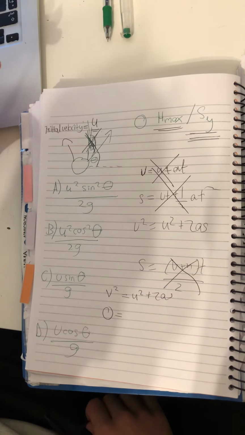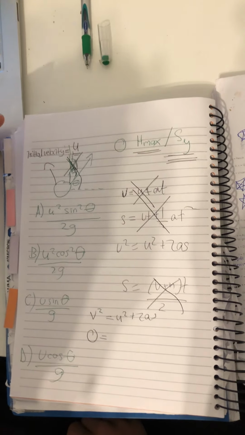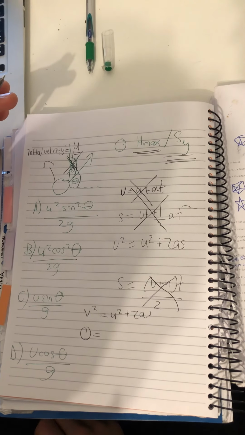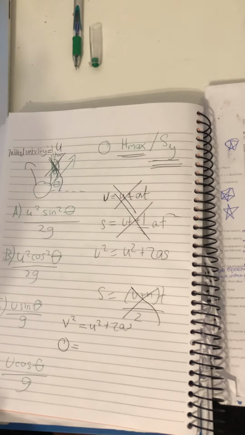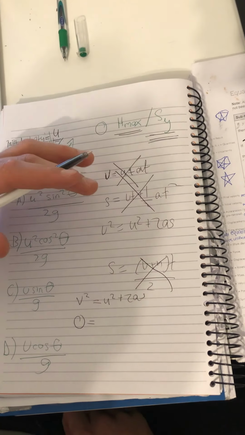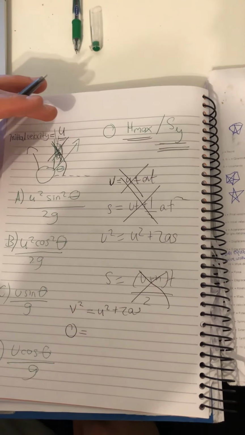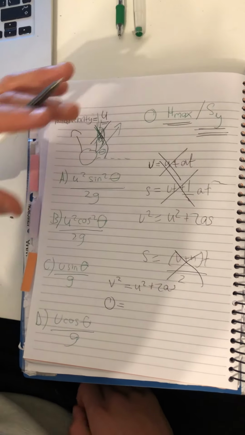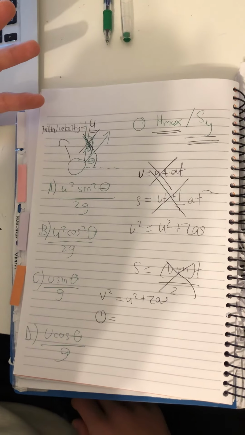If I write u, then I'm concerned with the hypotenuse of the vertical component and the horizontal component. In this question, and this is in topic 1.3 vectors, I'm only concerned with the vertical component of height.